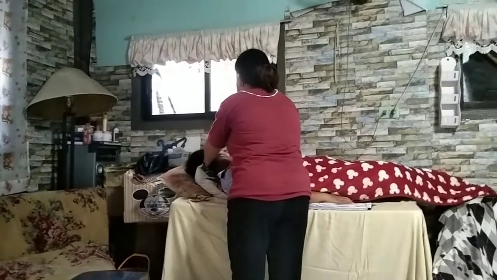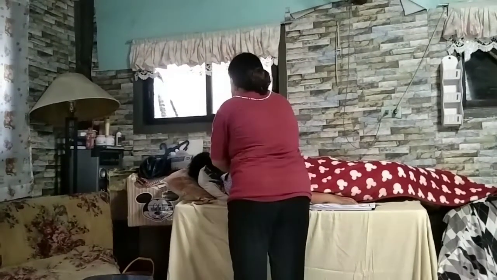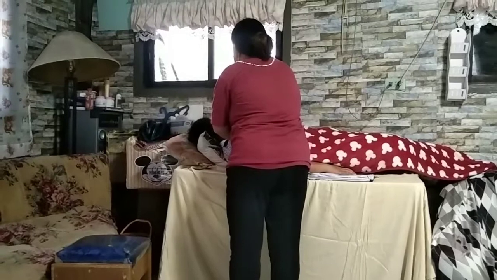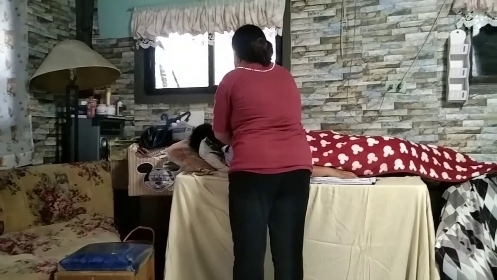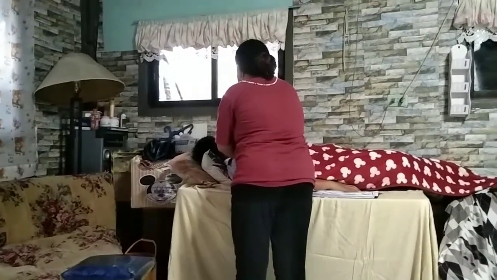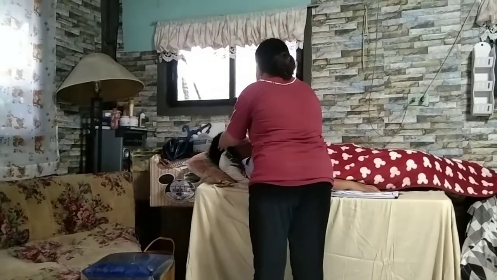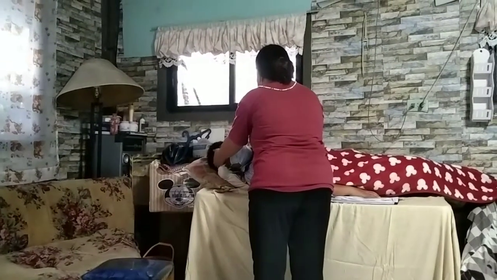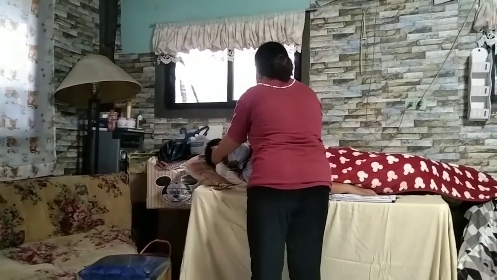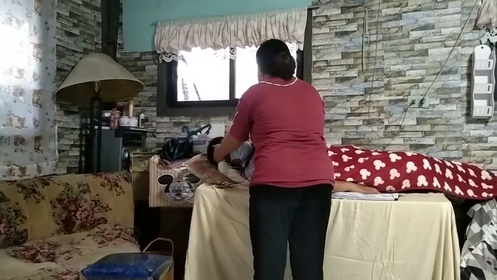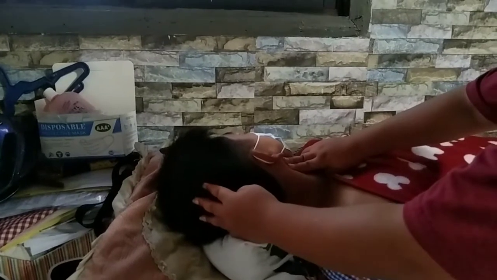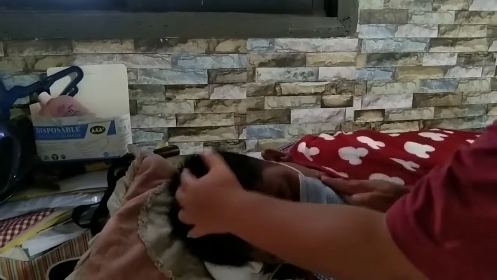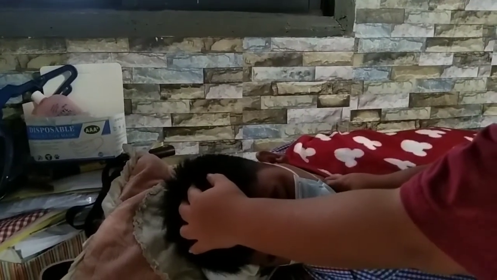I'm going to palpate first the right carotid artery. So for the findings, the carotid pulsations are symmetrical.